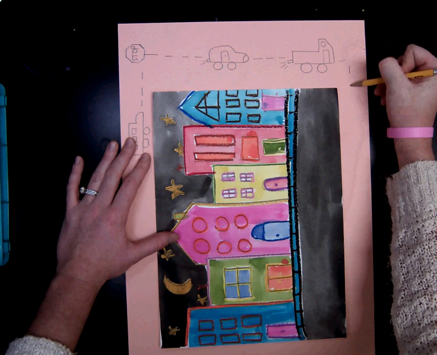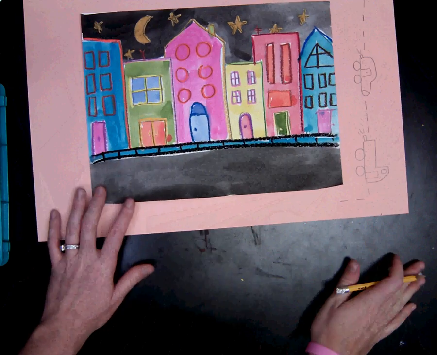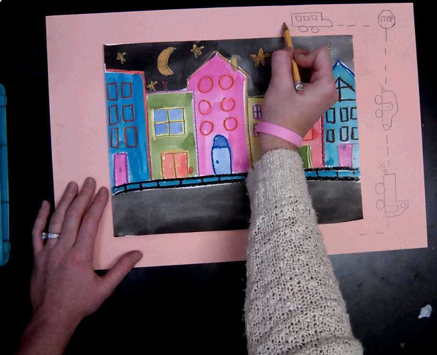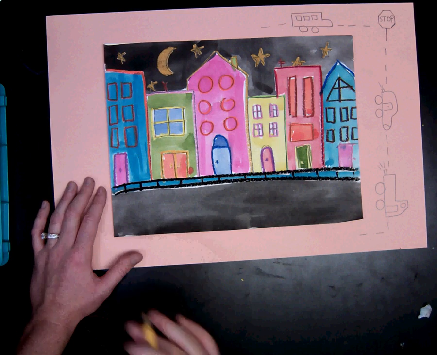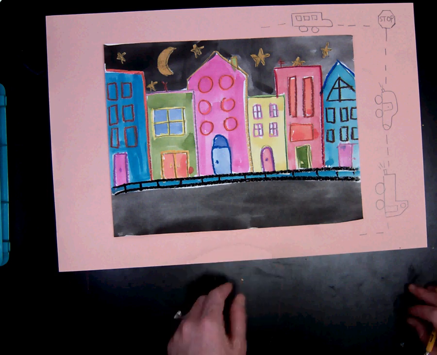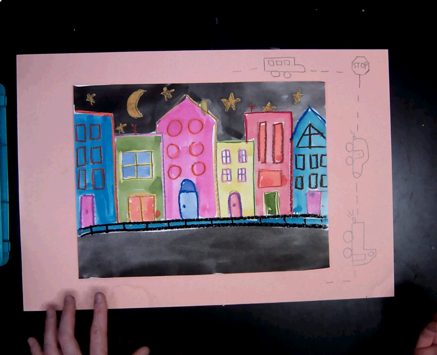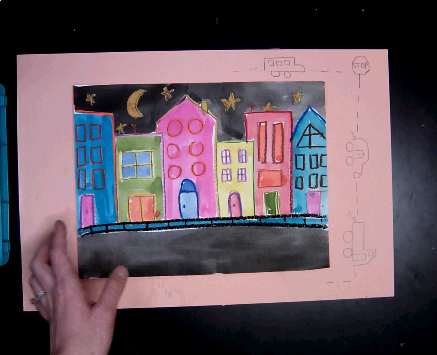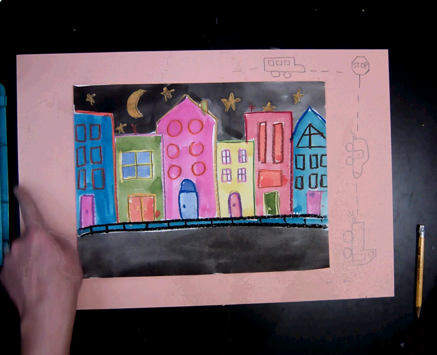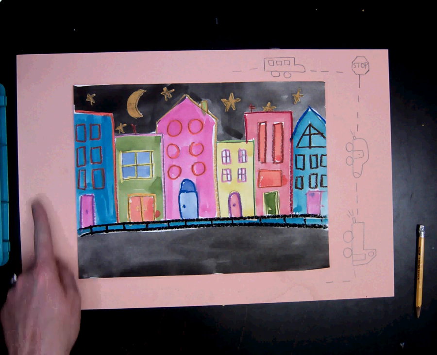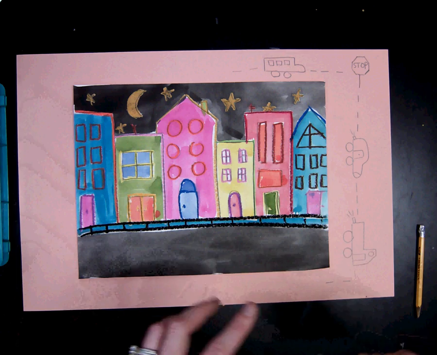Keep going, dotted line. You're going to keep going until your entire artwork is full of designs. Once it's full of designs, you've gone all the way around, and I didn't go all the way around, but I would keep going all the way around.